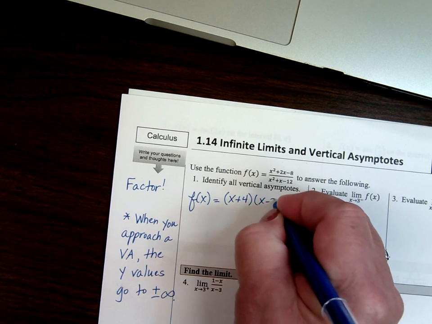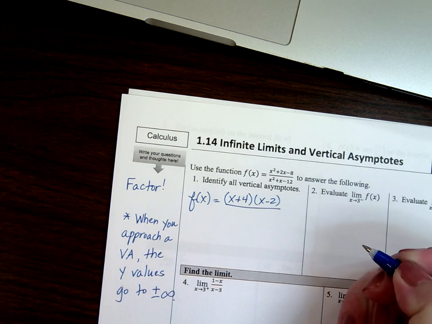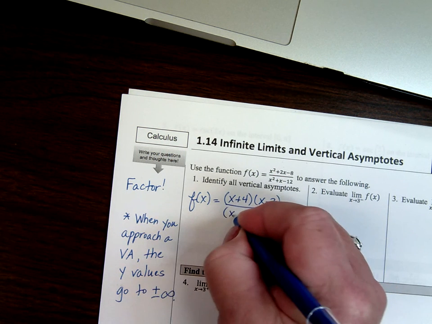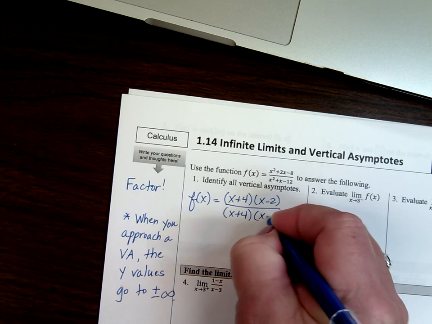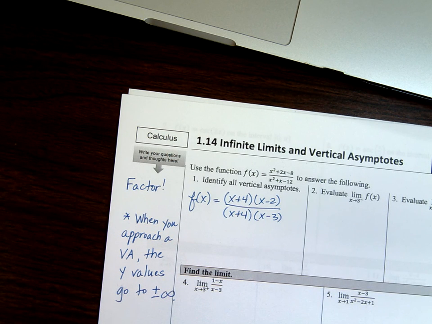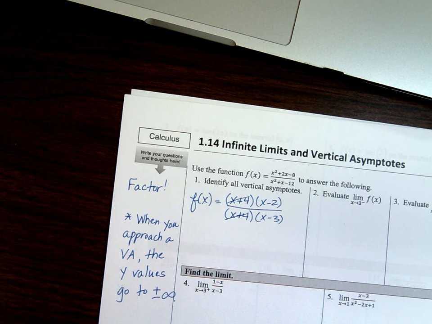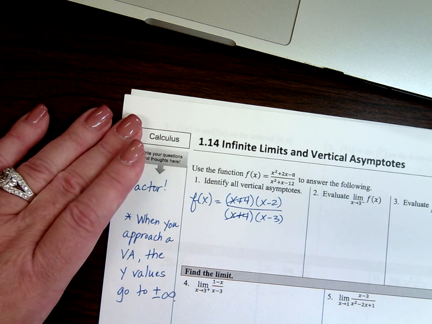Bottom is going to be x plus 4 and x minus 3. And I look at this and say, okay, I have a hole at x equals negative 4. They didn't ask me for that, but I know I do because they cancel. But I'm left with x minus 2 over x minus 3.